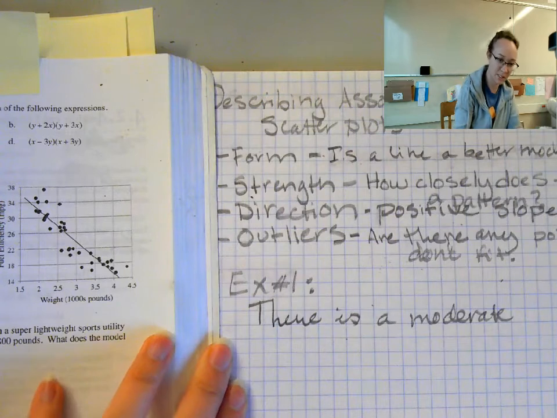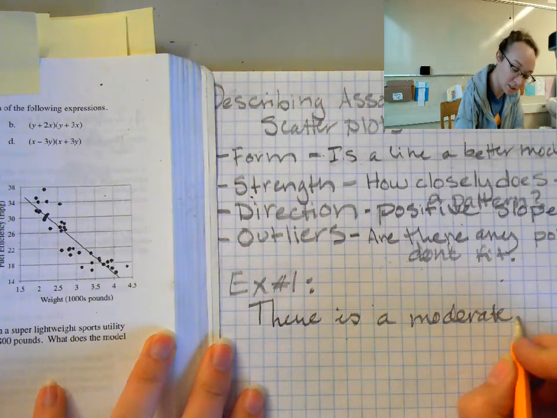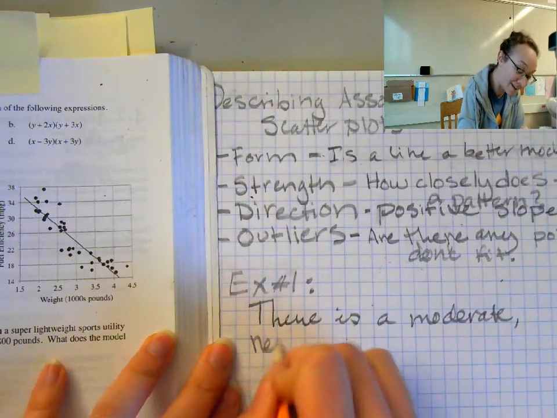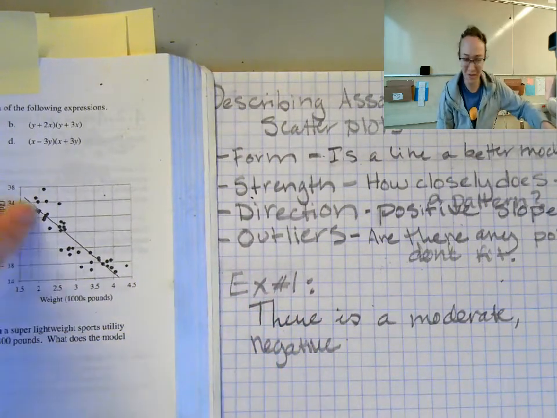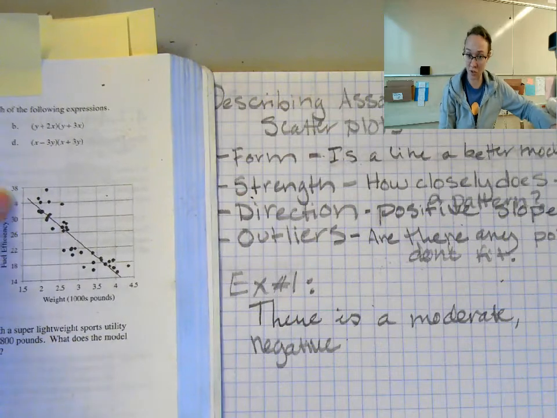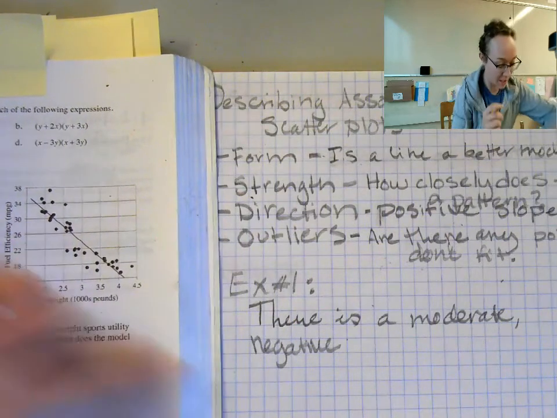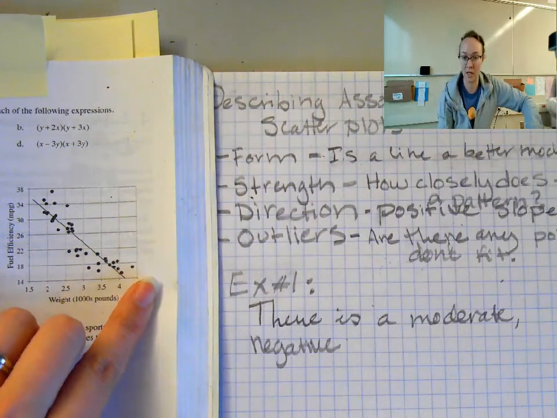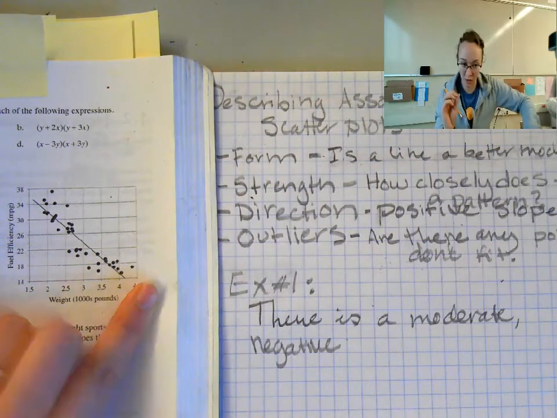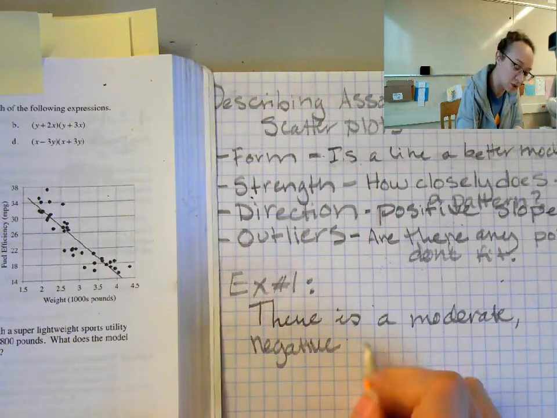All right, so I'm going to say that there is a moderate negative association. Moderate meaning it's not a great fit with the line, but it is clear that there's a trend here, right? And it's negative because the slope of the line is negative. If this were in y equals mx plus b, the m would be negative. It's going down.